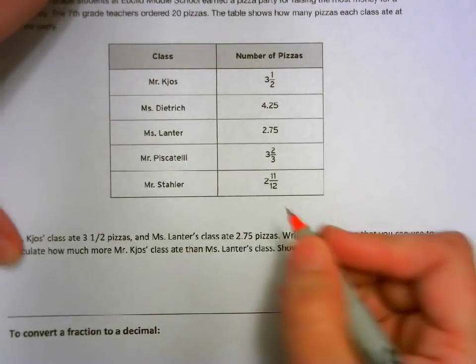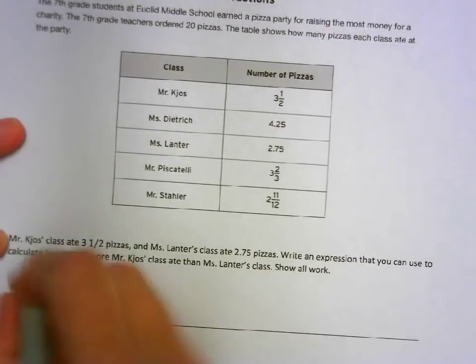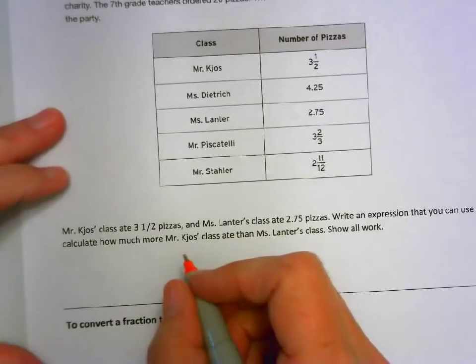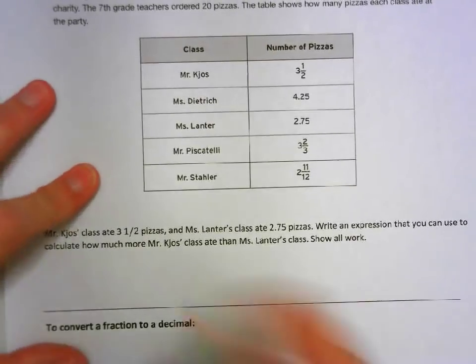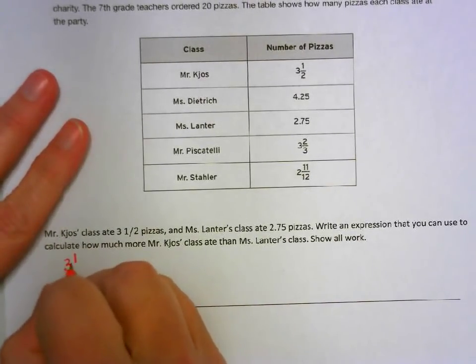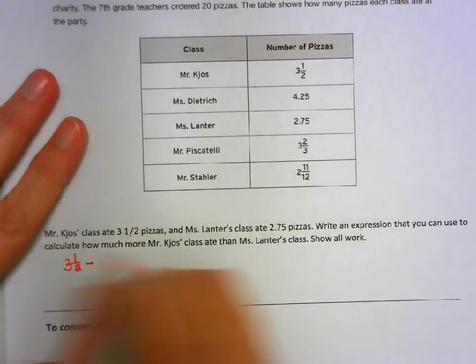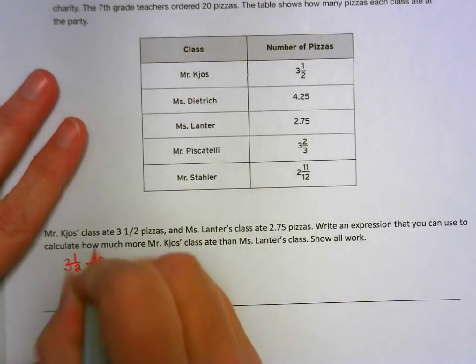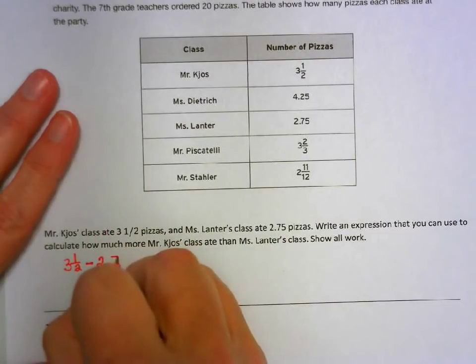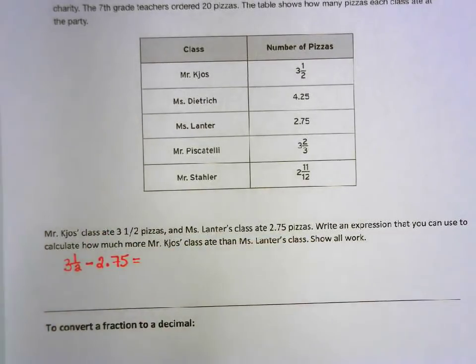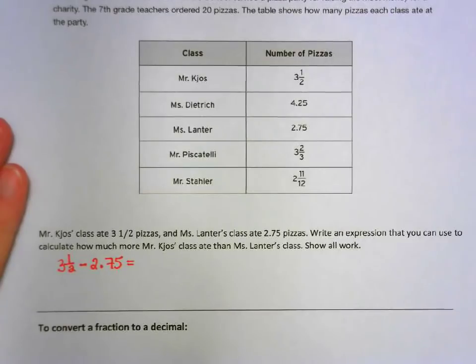So I'm going to take Mr. K's class and I'm going to say 3 1/2 minus Ms. Lanter's class, 2.75 equals, and I get ready to do the math and I realize I've got a problem here. I know that I can't subtract when I have my numbers, one in fraction form, one in decimal form.